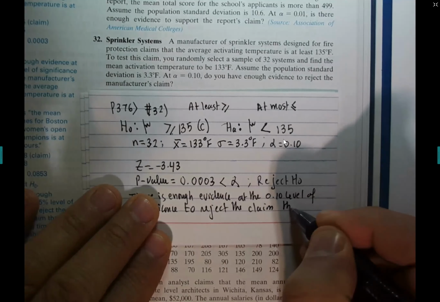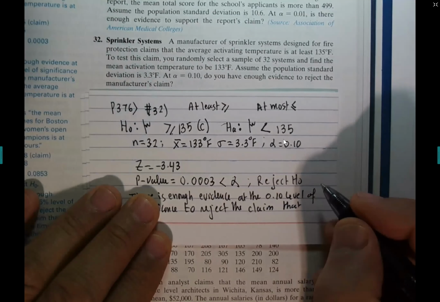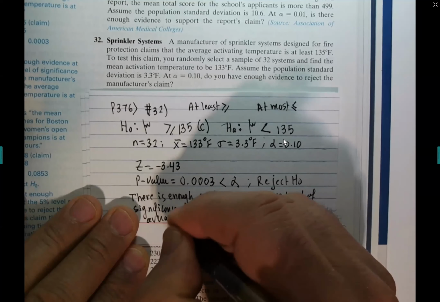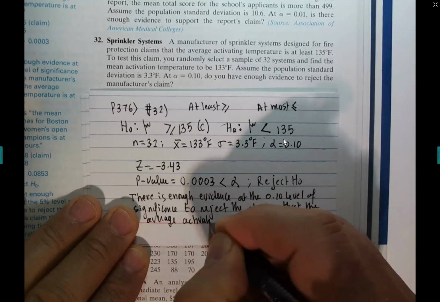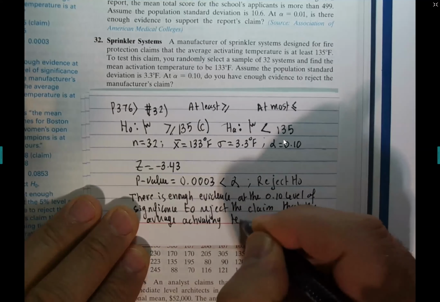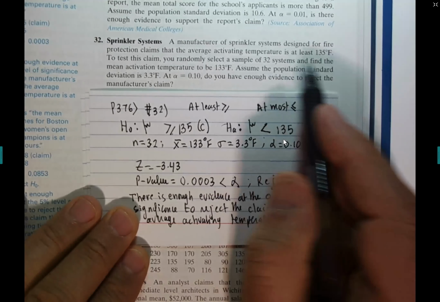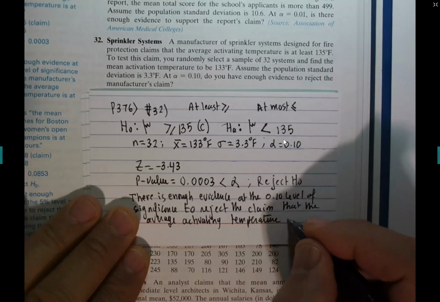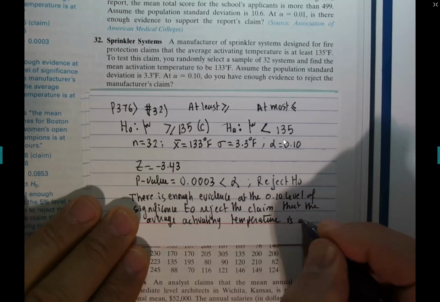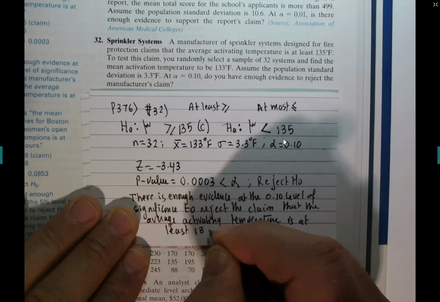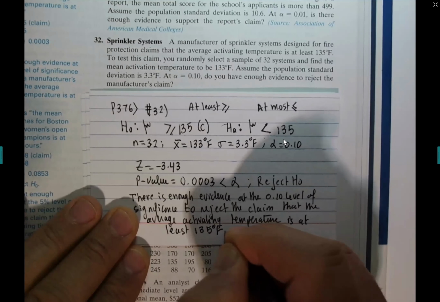That the average activating temperature, I'm just copying and pasting the words, guys, of a sprinkler system, is at least 135 degrees. And that's very serious, guys.